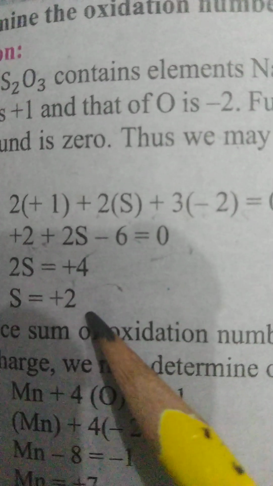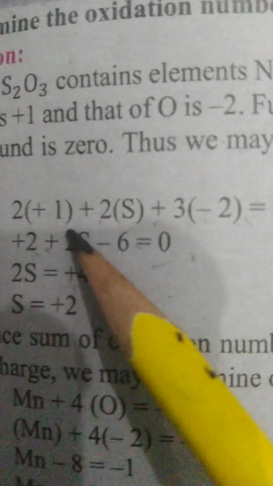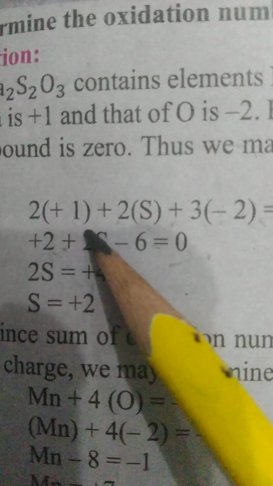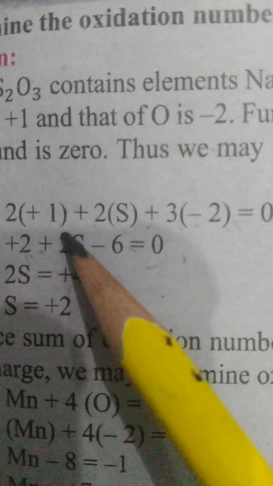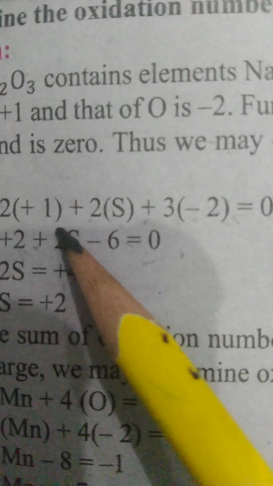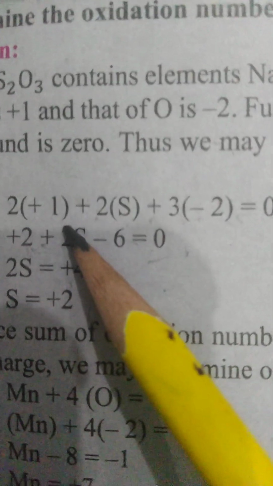Divide 4 by 2, it will be 2. Now here we have taken sodium as +1. Why +1? Because it is a monoatomic ion, and you know that it retains its own charge, +1.